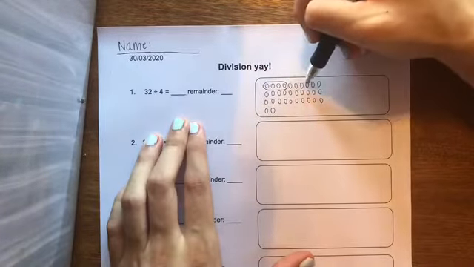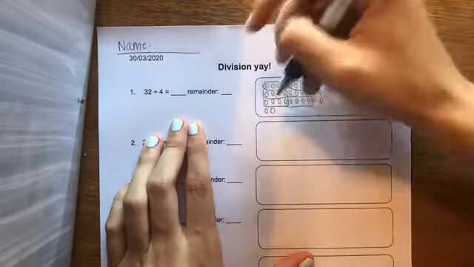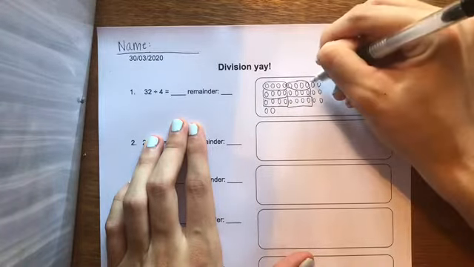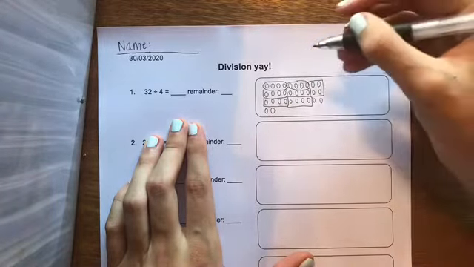1, 2, 3, 4. I don't know how to do this over here yet, so I'm going to go over this way. 1, 2, 3, 4. 1, 2, 3, 4. 1, 2, 3, 4. Okay, now I have these. 1, 2, 3, 4. And then the last but not least, 1, 2, and then we need to put all these together. Okay, do you see how I did that?